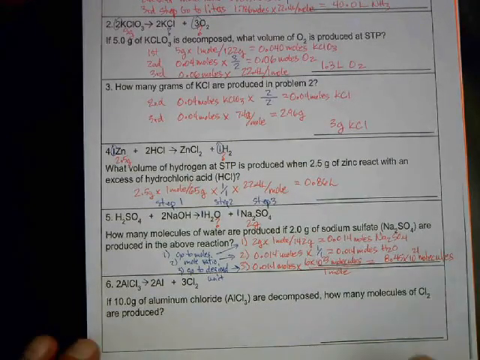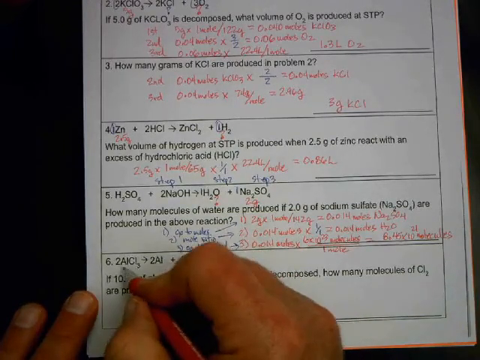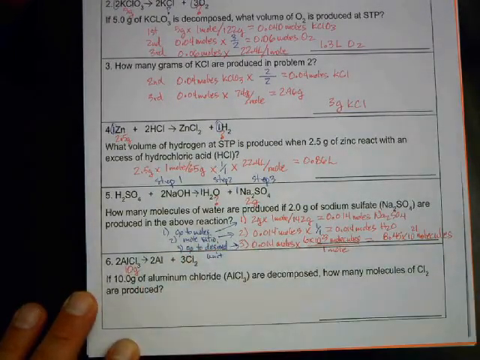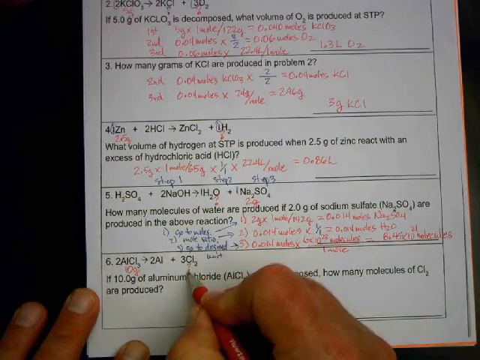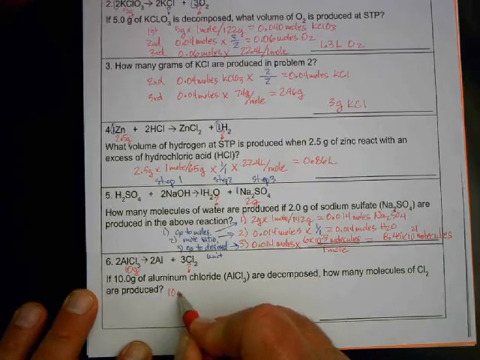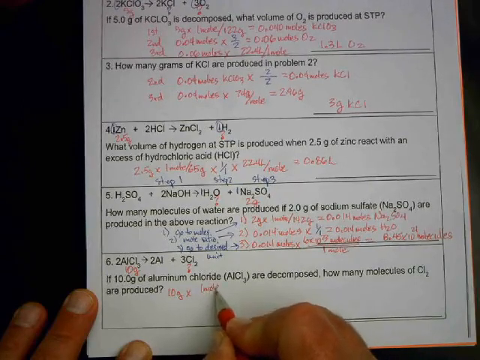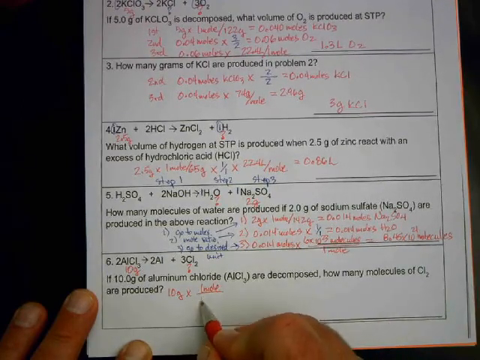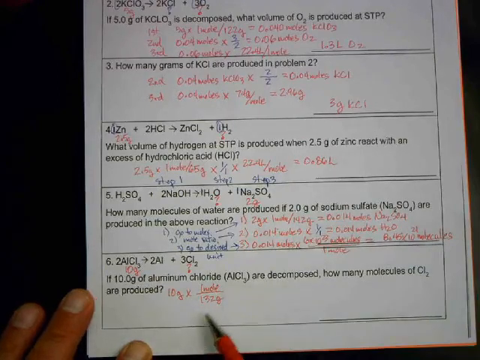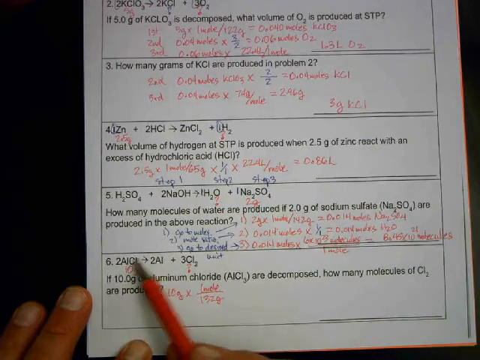Okay, last one. I have 10 grams of aluminum chloride. They're decomposed, split apart, and they want to know how many molecules of Cl2. So there's the question. So I'm going to chain this together. 10 grams times 1 mole over 132 grams. The 132 comes from 1 aluminum, that's 27, and 3 chlorines, 3 times 35.